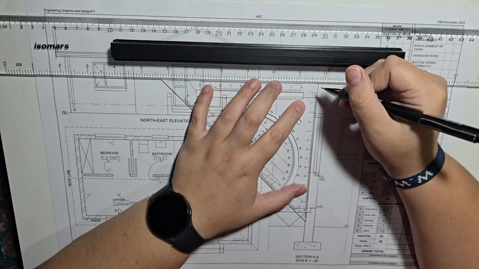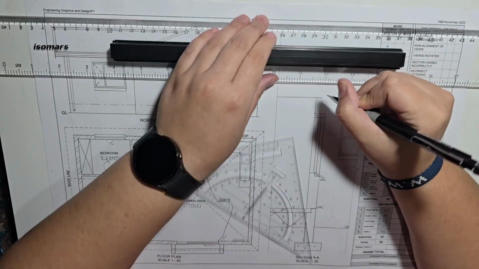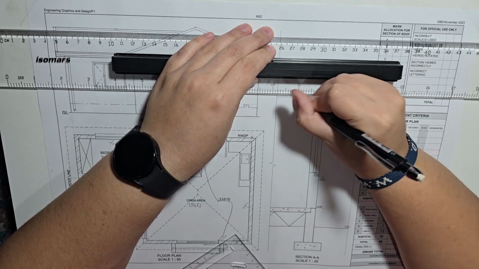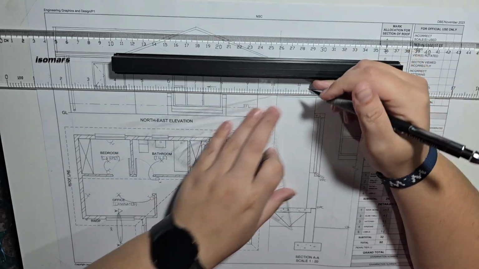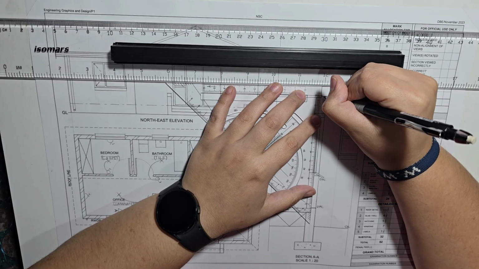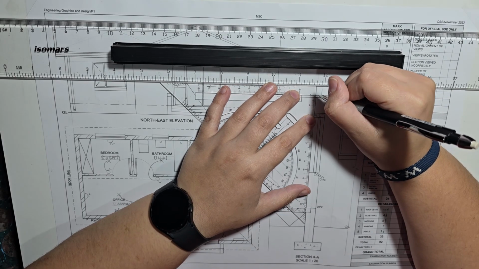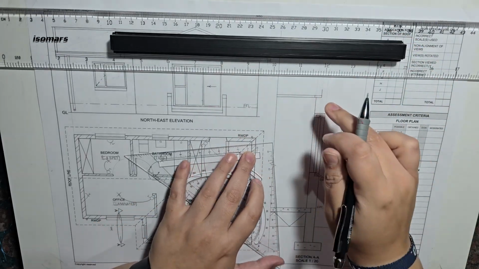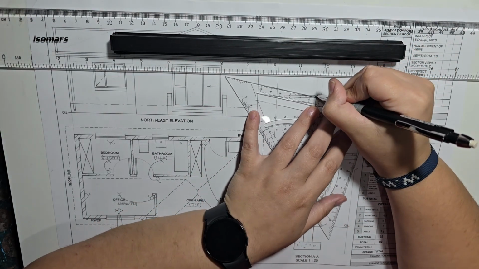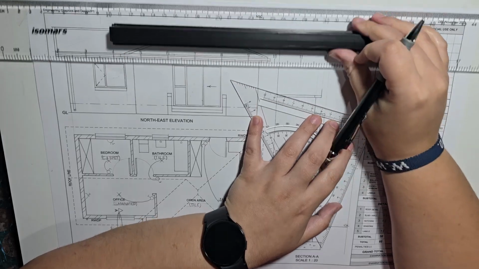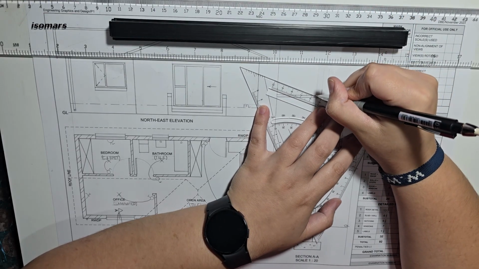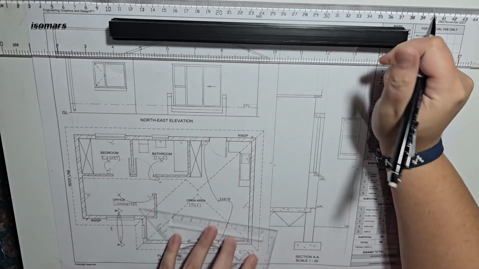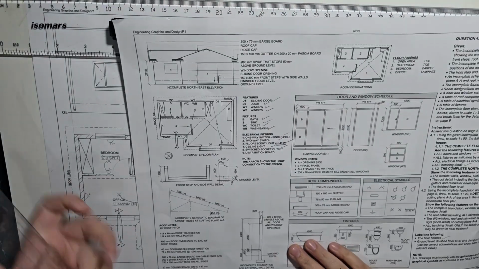And it's 2 millimeters high. That is your wall plate. It's made of wood, so we are slicing through it. So we need to hatch. There we go.